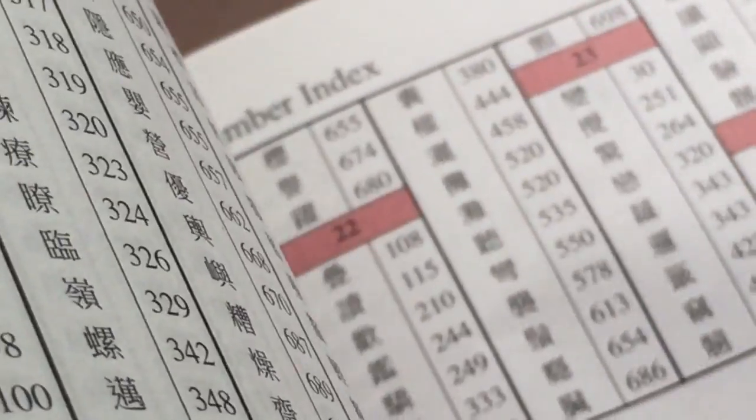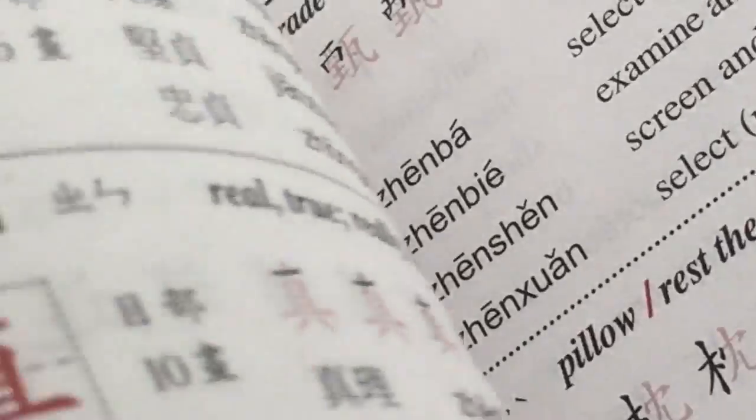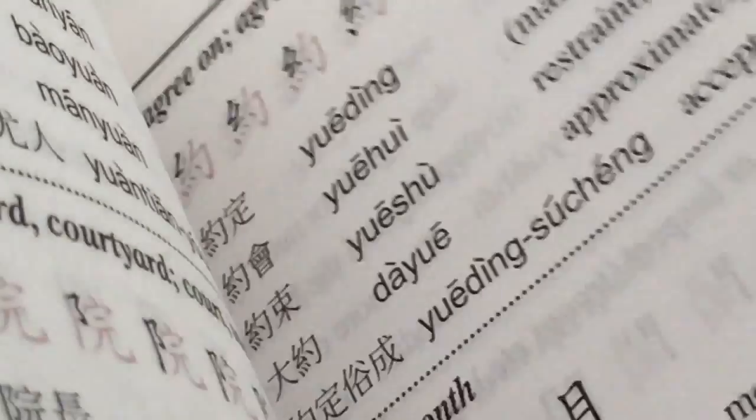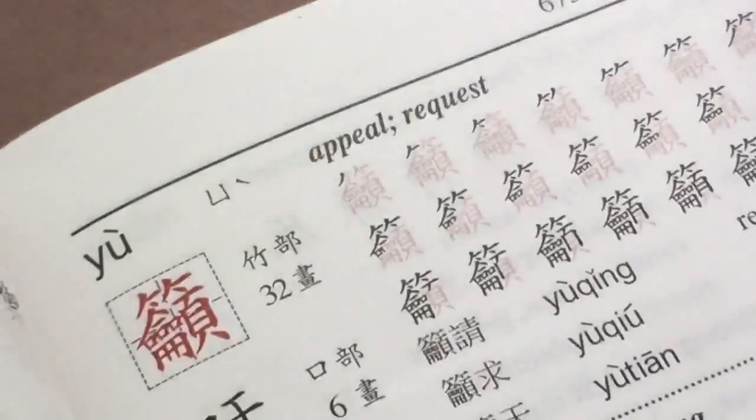I forgot. There is another way of, this one is a frequency index 675. I do not use that frequency index. 675. Okay. So this is the character.